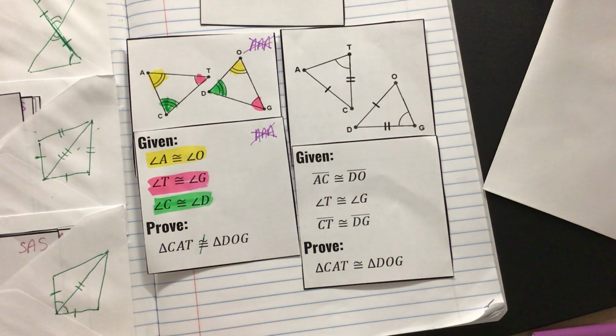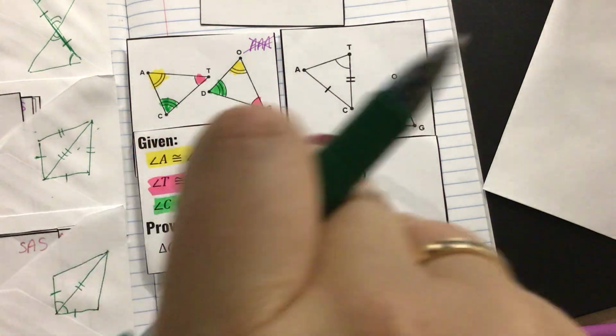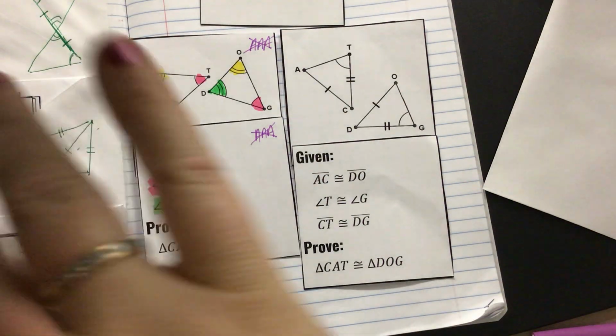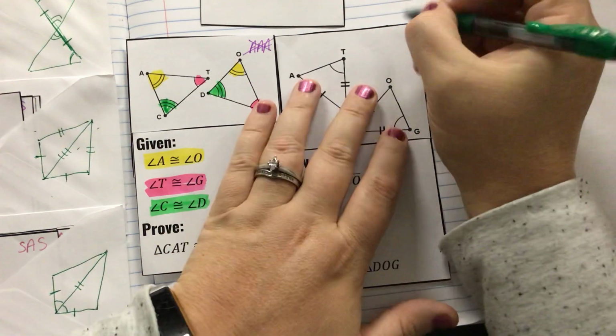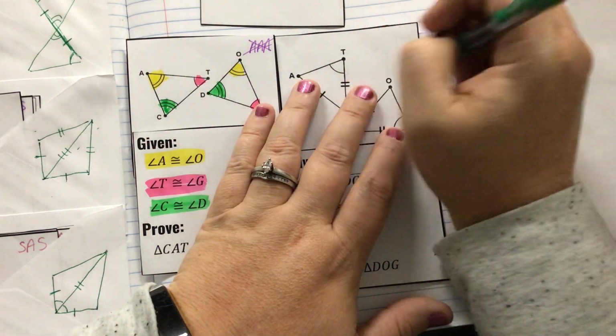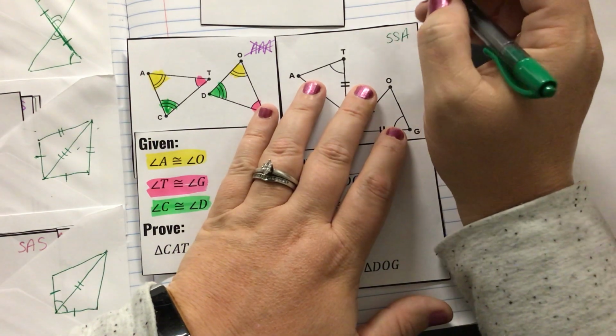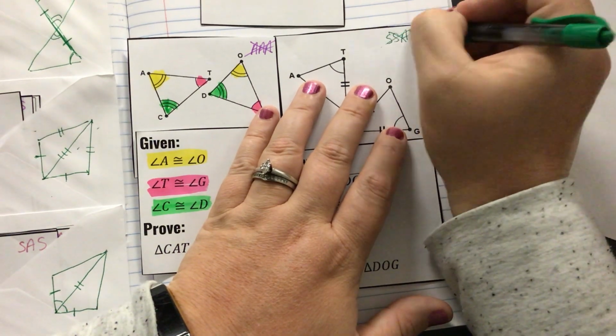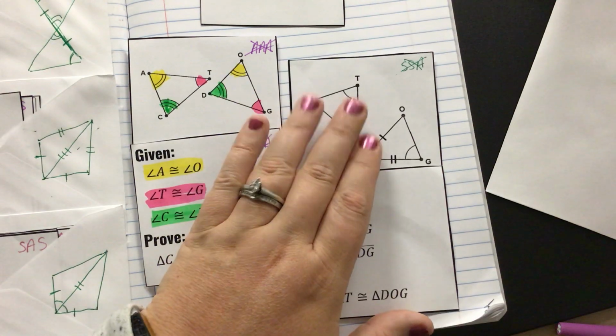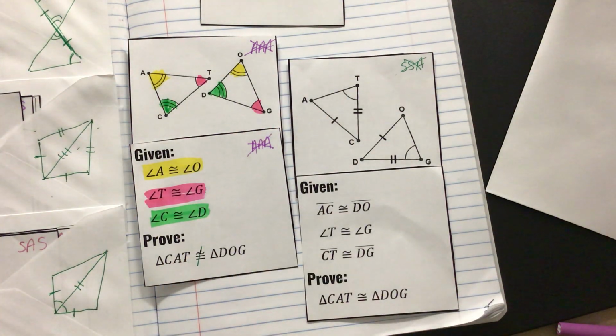The reason it doesn't work is you can actually have 2 different size triangles. That is why. So if you want to put down ASS and put an X through it, that it doesn't work, I'm just going to be more politically correct and write down SSA. But again, that one does not work. If you have to think about what it spells, then make that work for you, okay?